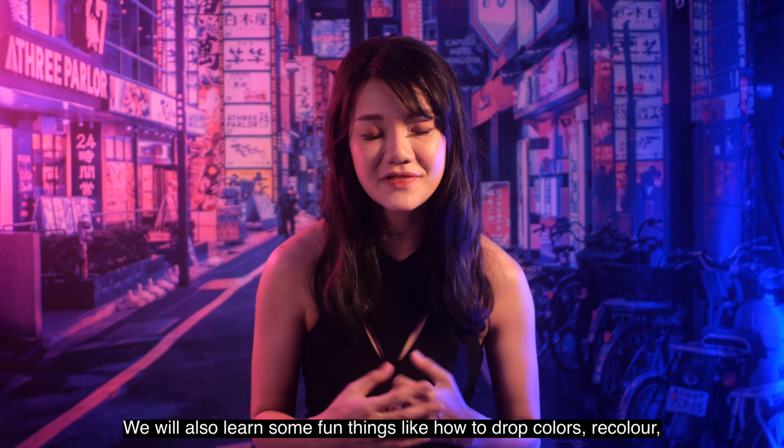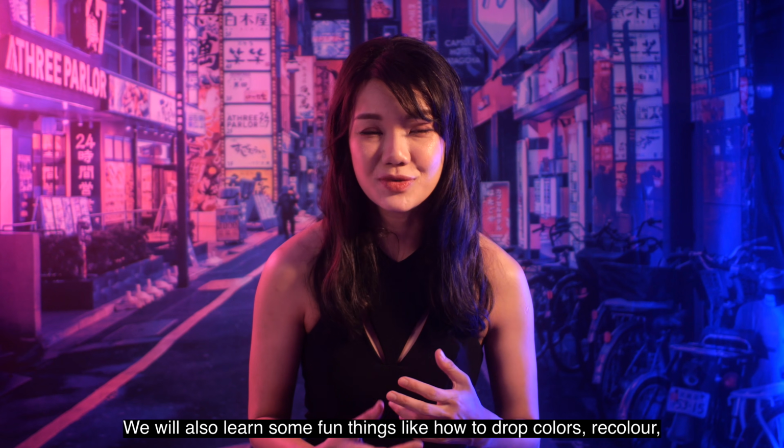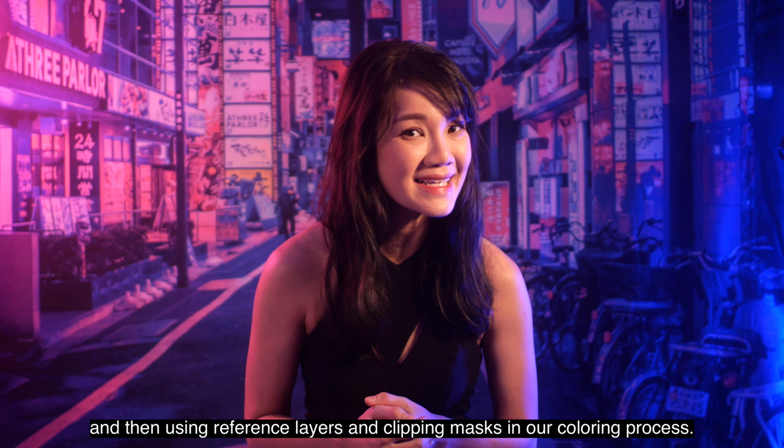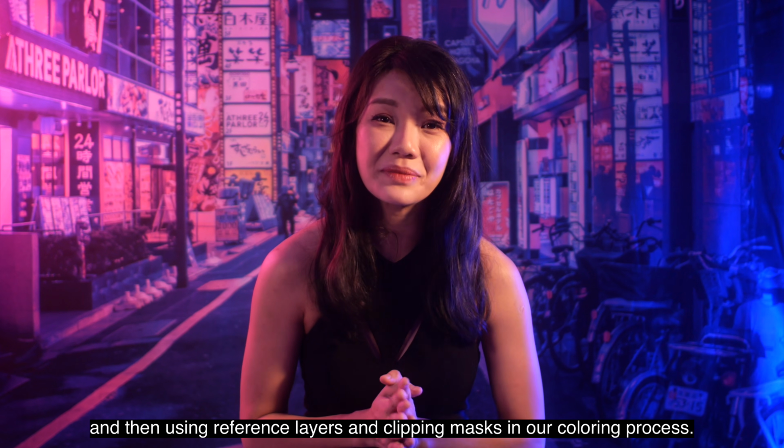We will also learn some fun things like how to drop colors, recolor, and then using reference layers and clipping masks in our coloring process.